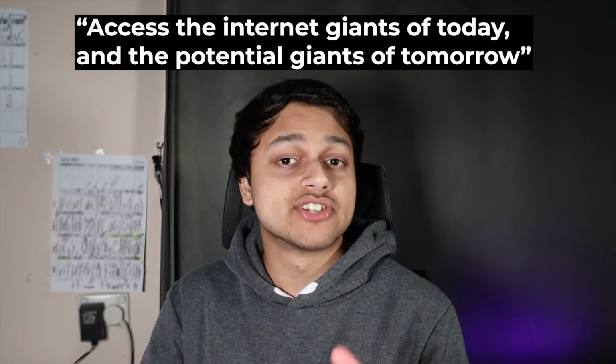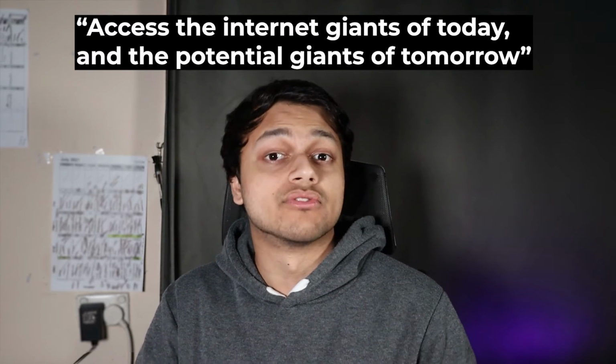And the tagline for this ETF is so fitting, and I think it just encompasses everything that this ETF is about. And it basically says, access the internet giants of today and the potential giants of tomorrow. And this sums it up greatly because they're trying to find the companies that are going to grow from the digitization of the global economy. From stuff like e-commerce, which is growing very rapidly around the world, and digital innovation as well.